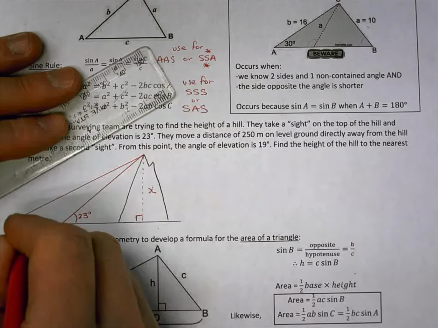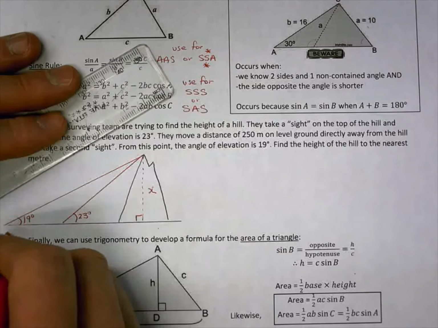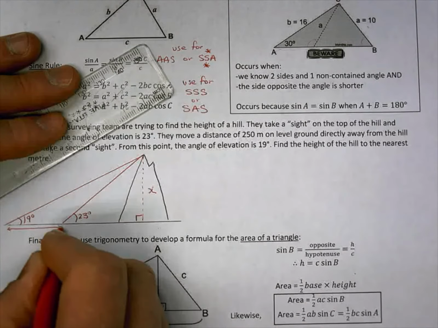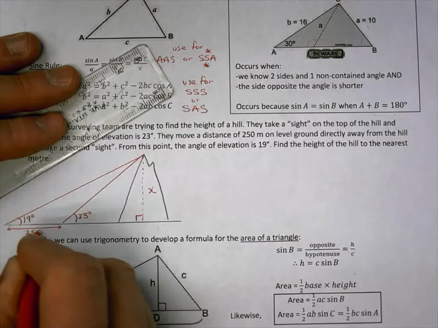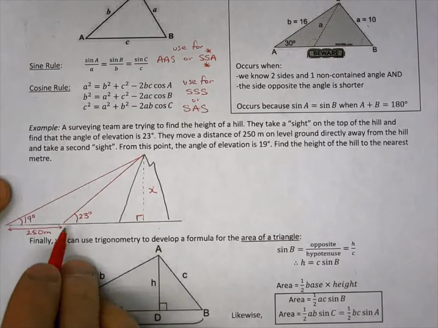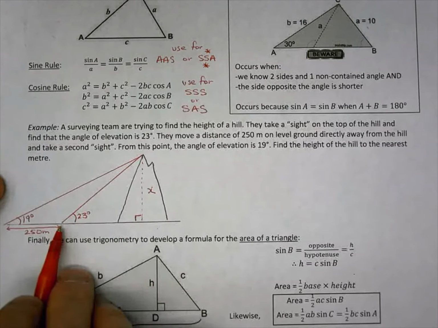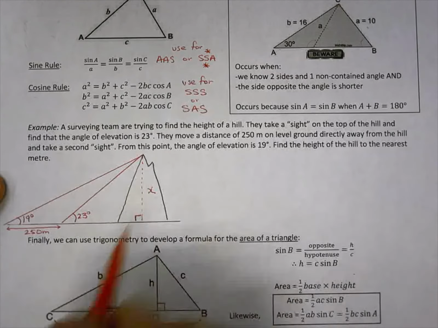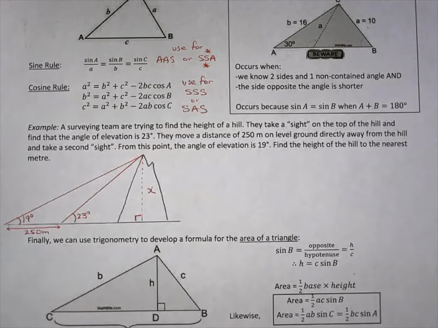So that's here. And we know that this length is 250, that they walked 250 away. You can imagine a person doing this, right? They took their measurement to the top of the mountain. We don't know how far they are from the mountain, but then they take 250 meters back, they take another measurement. Now, can we solve this question?